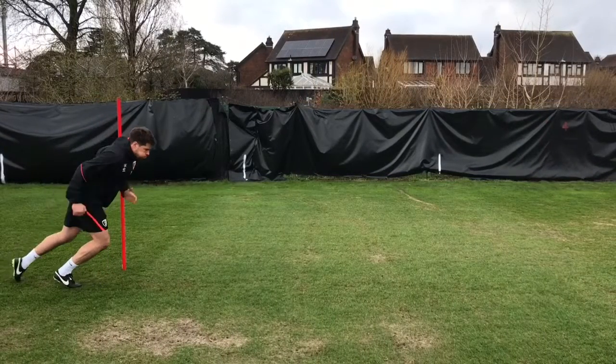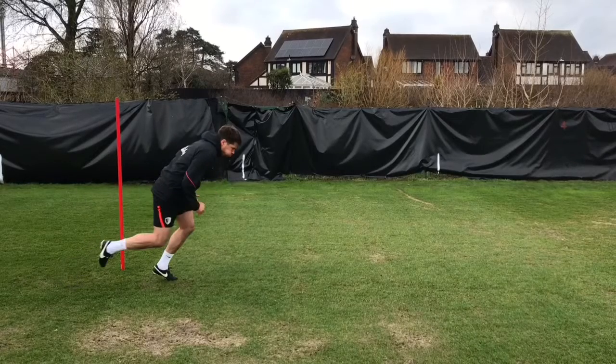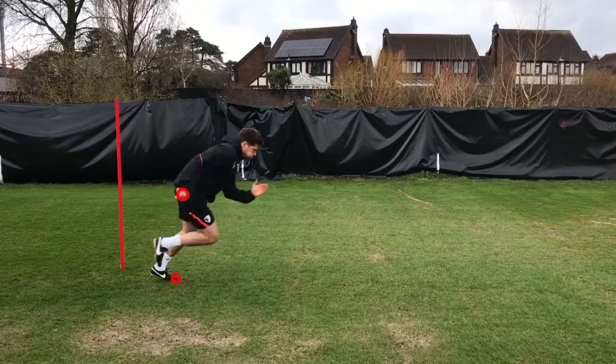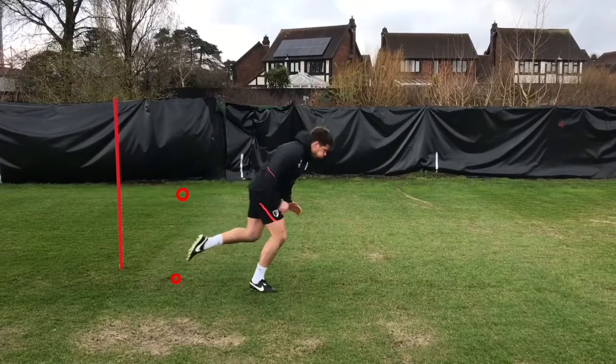However, the athlete performs a touchdown distance roughly level with his centre of mass. This progresses to forwards of his centre of mass by his fourth step.